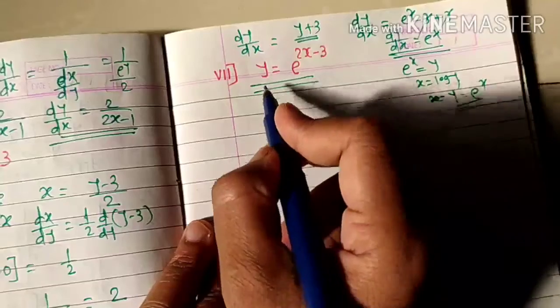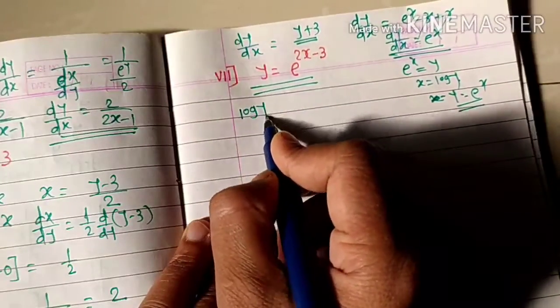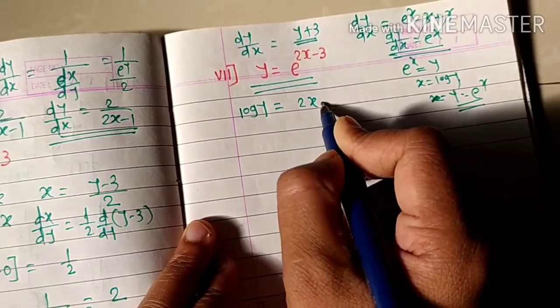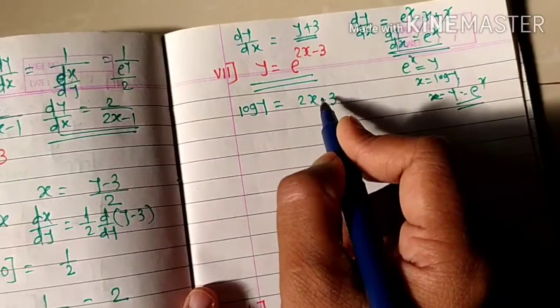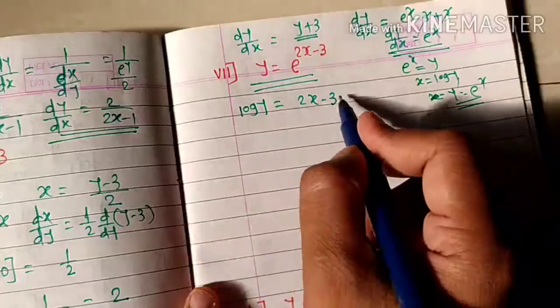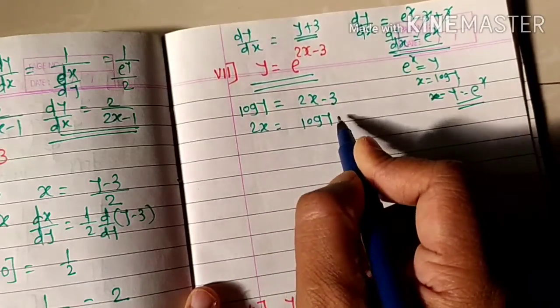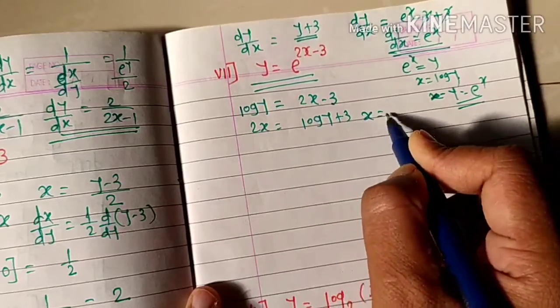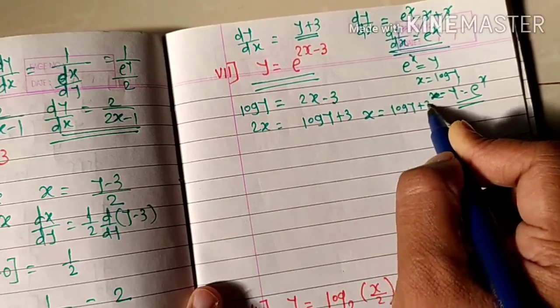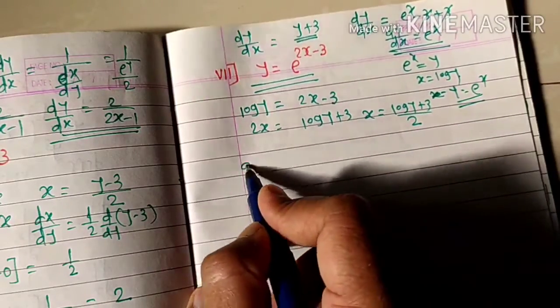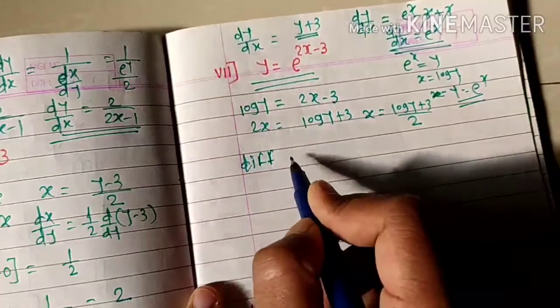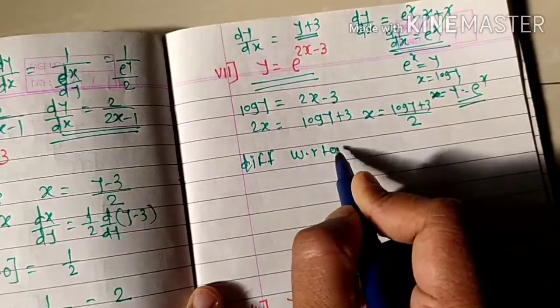Okay, here the same thing: log of y is equal to 2x minus 3. Then in order to get x, transfer this minus 3 here, that is 2x is equal to log y plus 3. Then what is x? Log y plus 3 divided by 2. Then differentiate with respect to y.